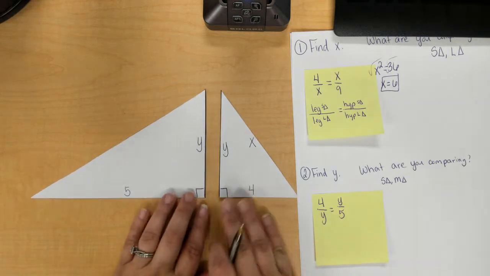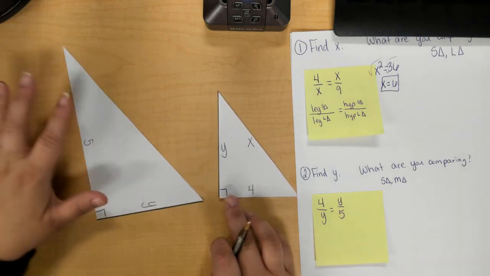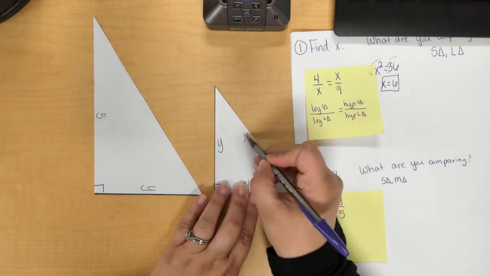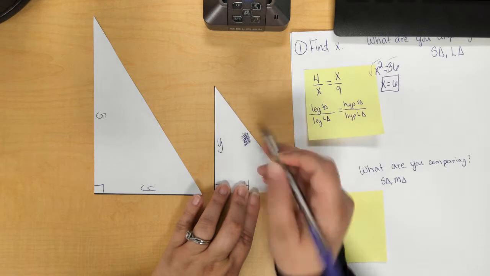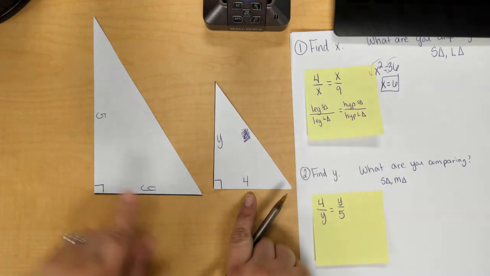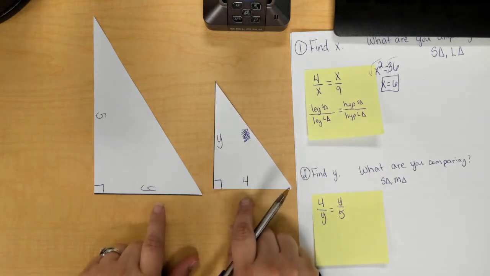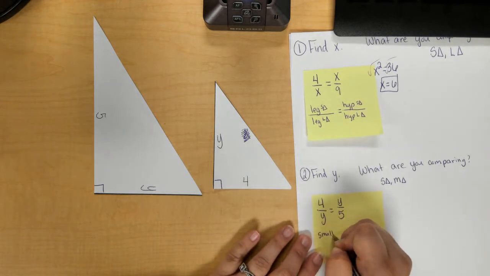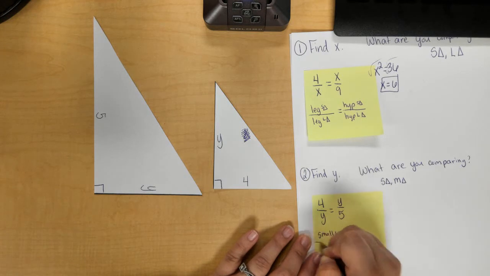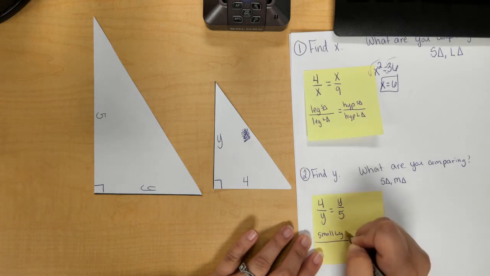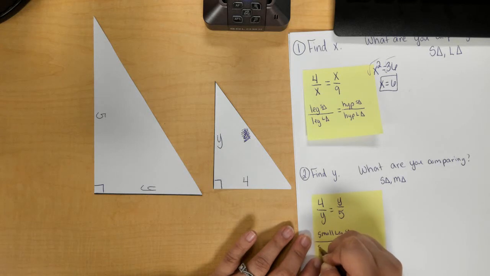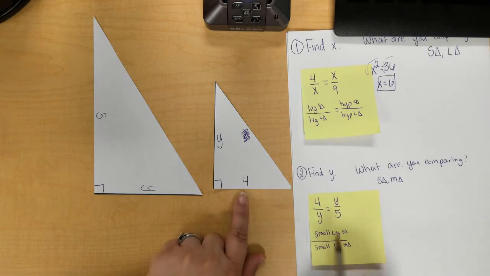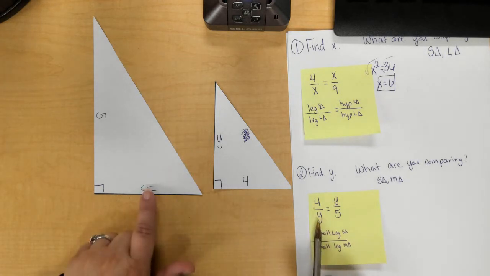Let's make these triangles look like the same thing, so we're going to switch this around. We don't need x because we already found it. We're comparing the y, the 4, and the 5. I'm going to do the small legs and compare those: the small leg of the small triangle and the small leg of the medium triangle, so that would be 4 over y.